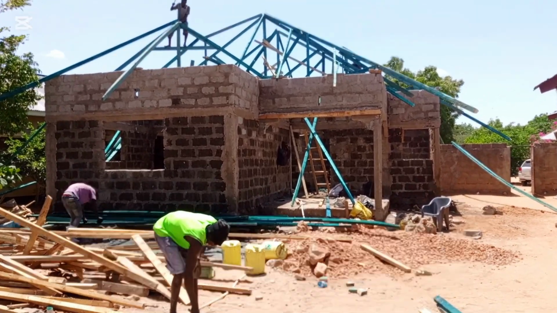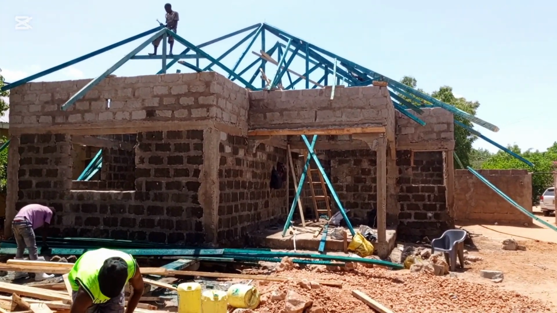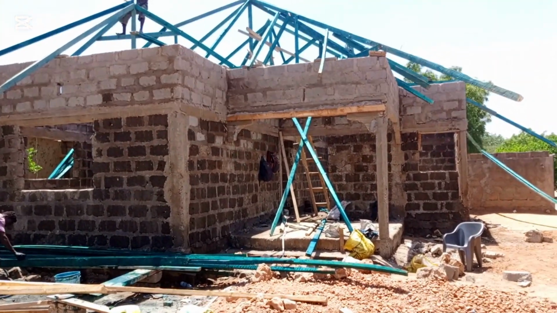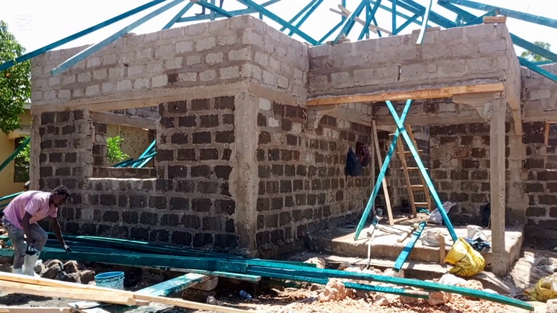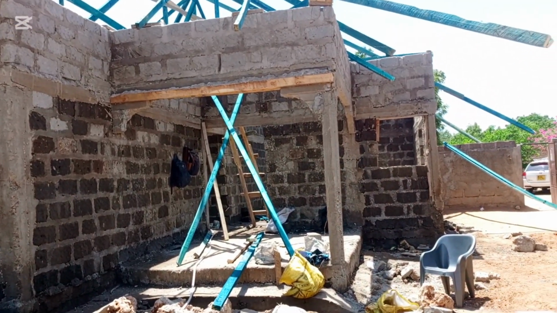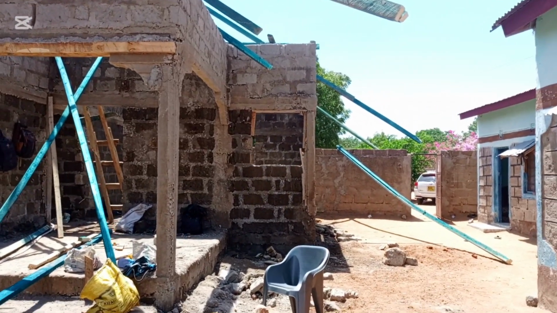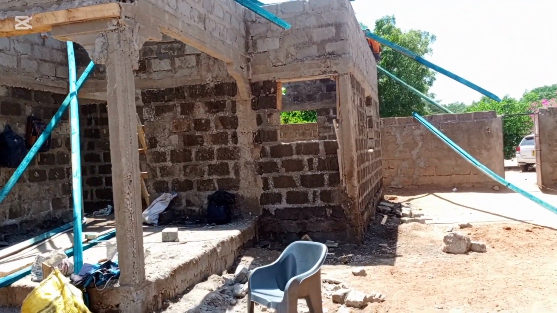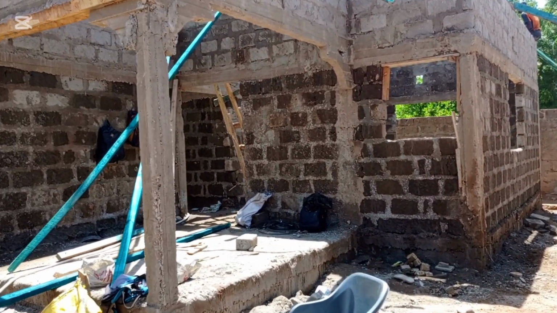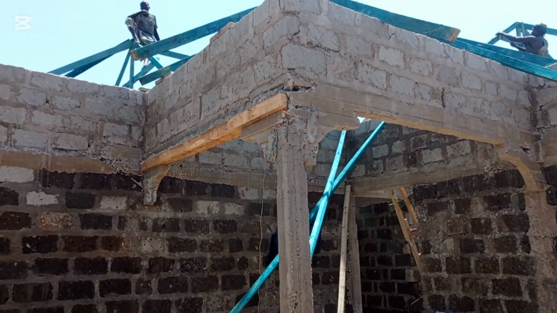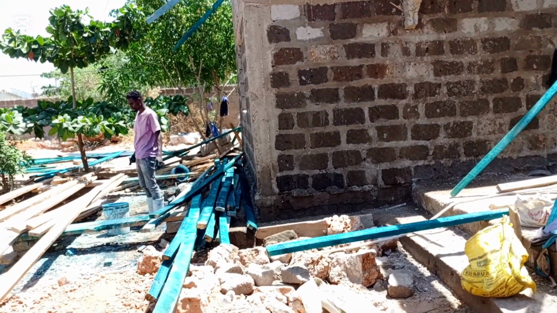And then when we'll be doing our foundation, fisher boards will be required, 240 feet. You can calculate our house all round, so it will be 240 feet. And then ordinary nails will require 5-inch, 4-inch, 3-inch, 2-inch, and 1-inch.